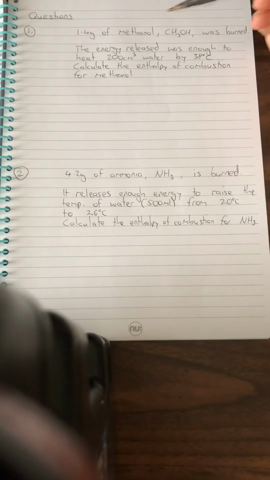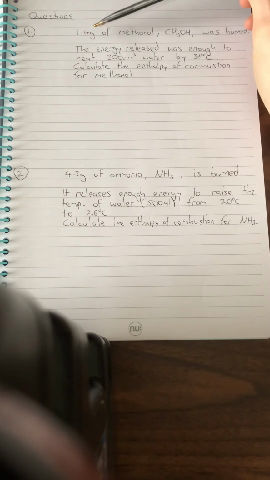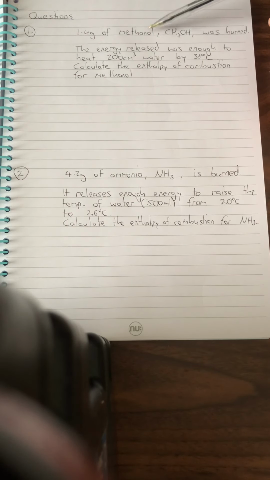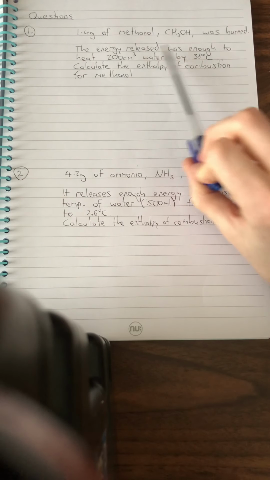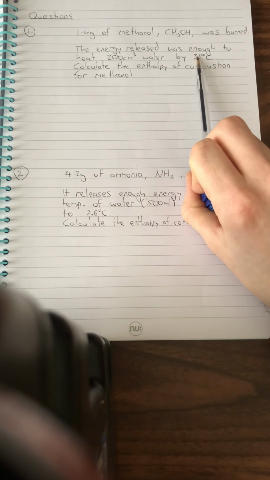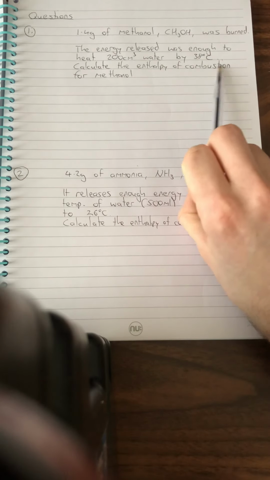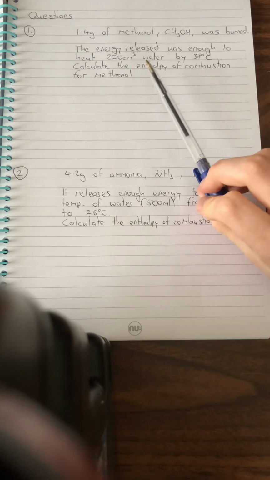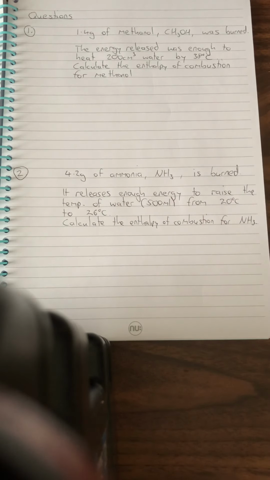So 1.4 grams of methanol, which is CH3OH, you should know that, was burned. The energy that was released was enough to heat 200 centimetre cubed of water by 38 degrees Celsius. Calculate the enthalpy of combustion. Now remember what our definition is for enthalpy of combustion. It's the amount of energy released when we burn 1 mole of a substance in excess oxygen. Just keep that in the back of your head.